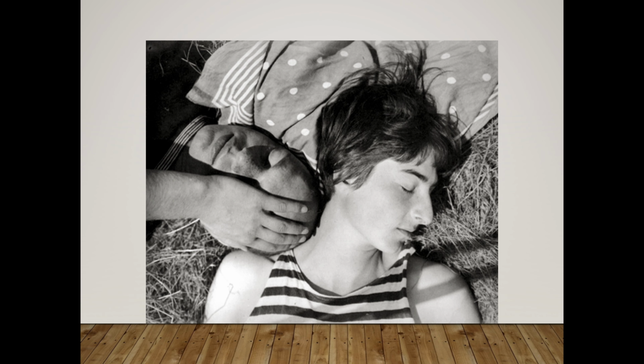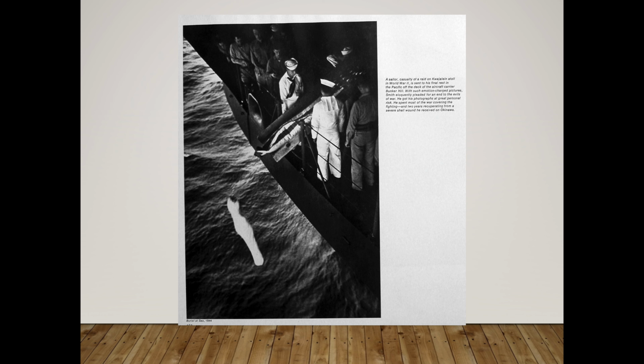Another little stillness. Here's a documentary image capturing that kind of decisive moment of the body of a sailor being cast to sea. I always wonder about the vantage point of this shot. Was he on the deck, hanging over? Yeah, probably. That would have been a tough one to capture.